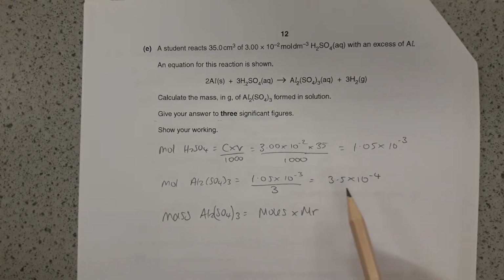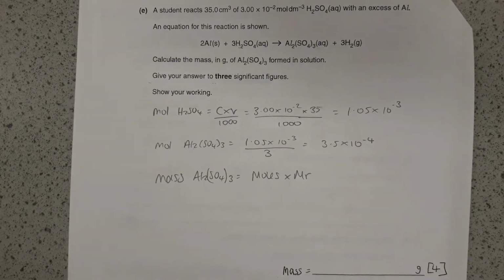A-level students are expected to know that working out molar masses is a very standard thing to do and therefore not really worthy of a mark. But in this instance, because it's a fairly complicated formula, you're being credited with a mark for working out the Mr.